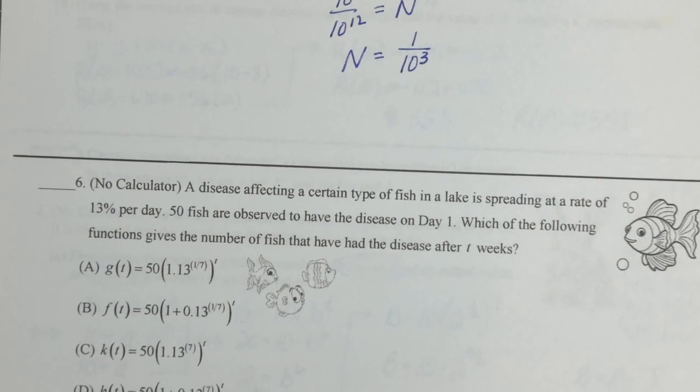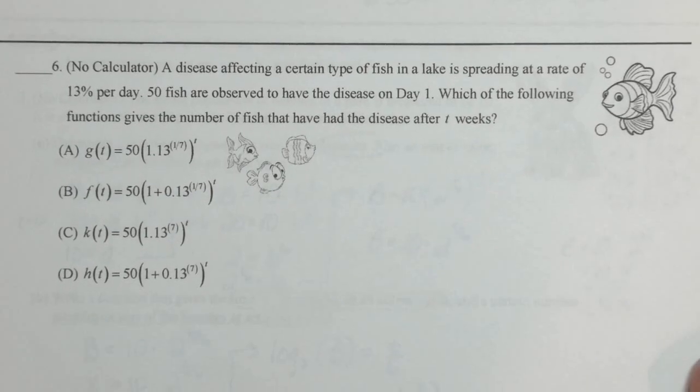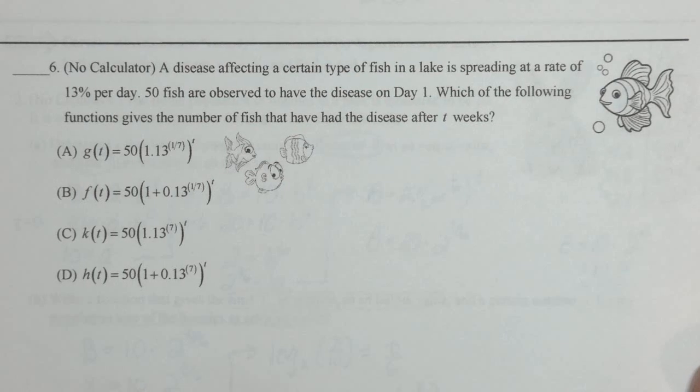Alrighty. Number 6. Again, no calculator. A disease affecting a certain type of fish in a lake is spreading at the rate of 13% per day. 50 fish are observed to have the disease on day 1. Which of the following functions give the number of fish that have the disease after T weeks?